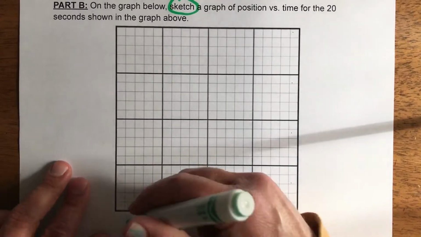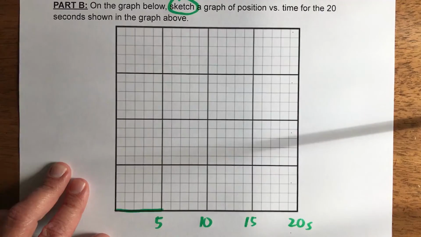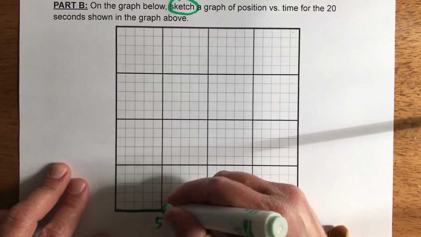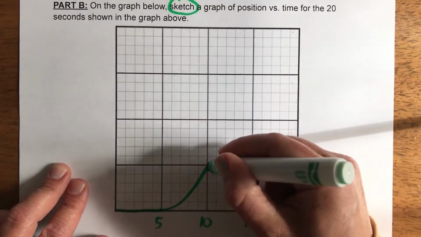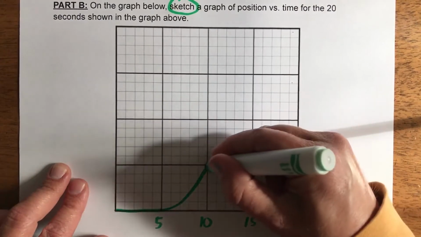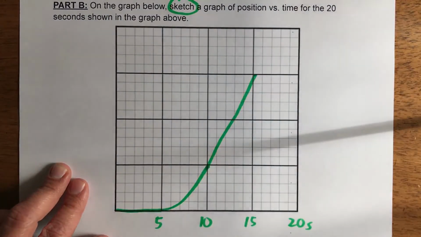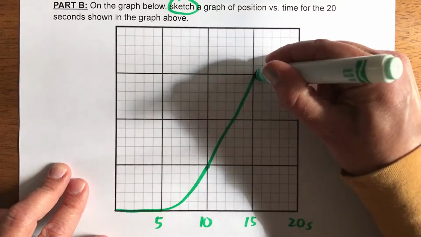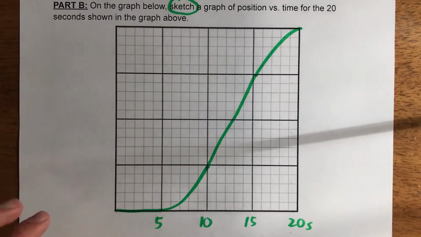So first up, the first 5 seconds, remember we're at rest, so it stays there. The next 5 seconds, we are accelerating, so we need to have a curve up. From 10 to 15 seconds, we go at a constant speed, so a straight line. And then the last 5 seconds, we decelerate, so we should have a downward curve because of the negative acceleration.